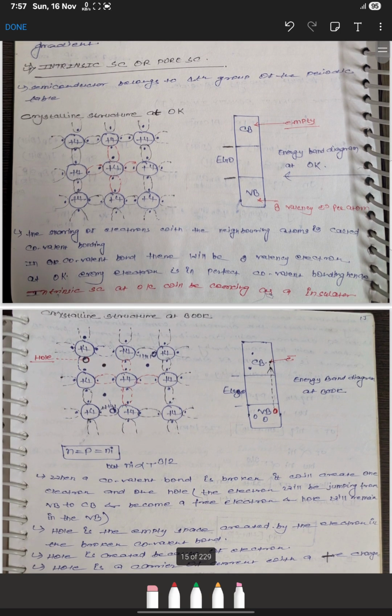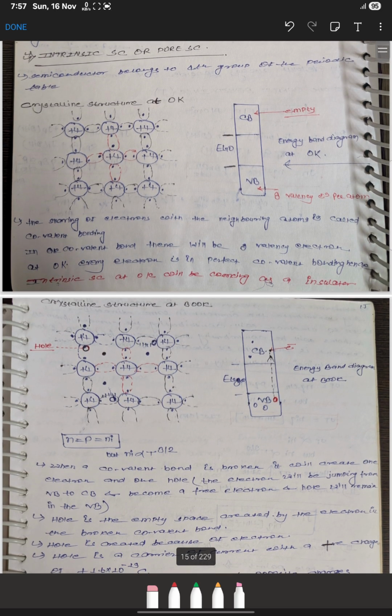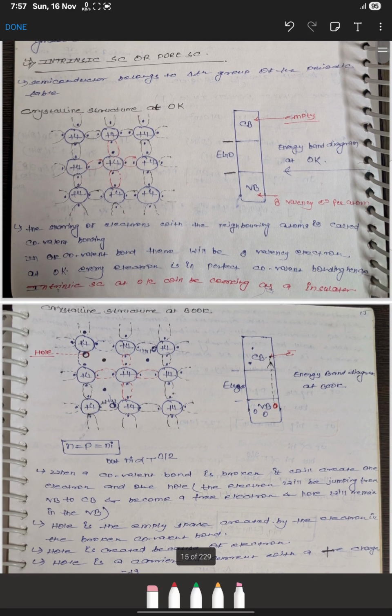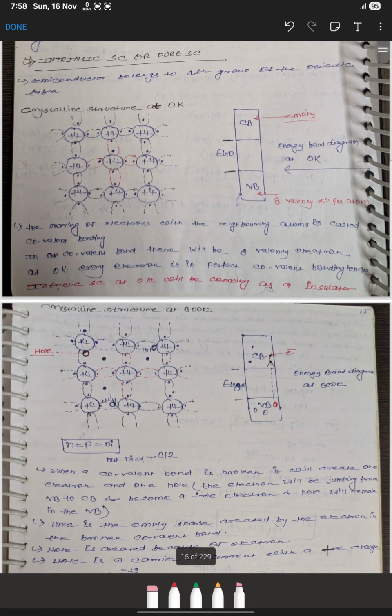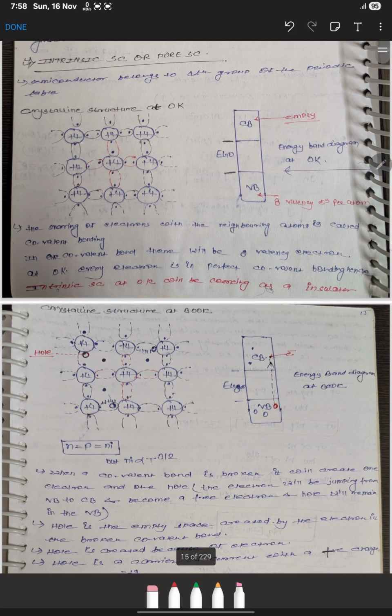Intrinsic semiconductor or pure semiconductor belongs to the fourth group of the periodic table. Crystalline structure of pure semiconductor at 0 Kelvin: it has valency 4, so 4 electrons, 1 2 3 4. If I share with the neighborhood, it has 4 more valence electrons. 4 plus 4 is 8, so a total of 8 valence electrons per atom.